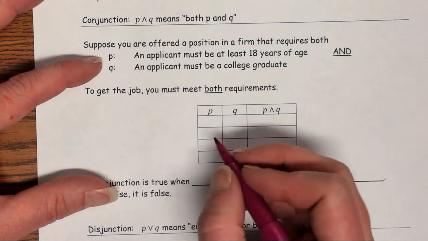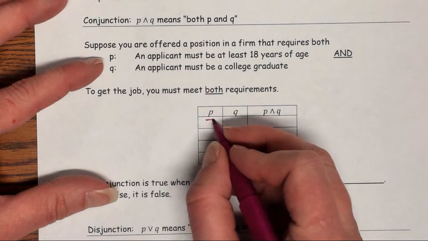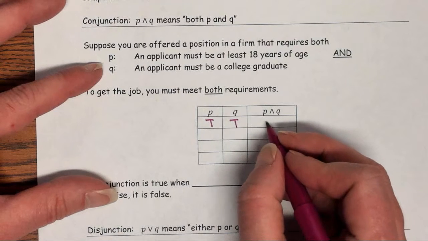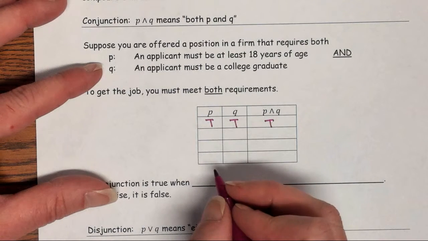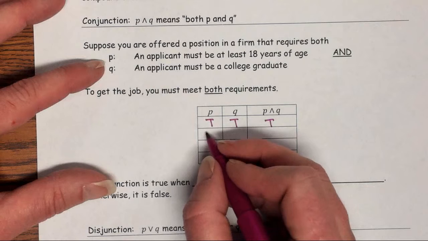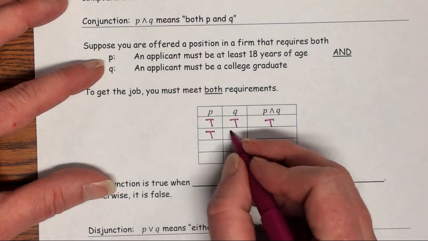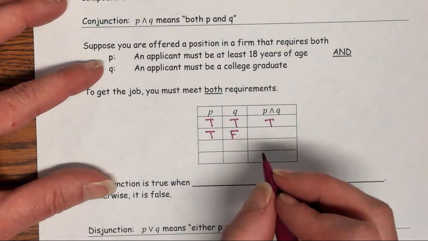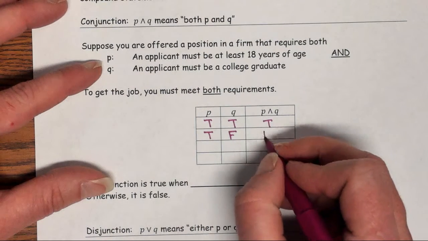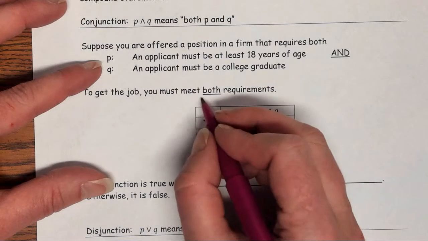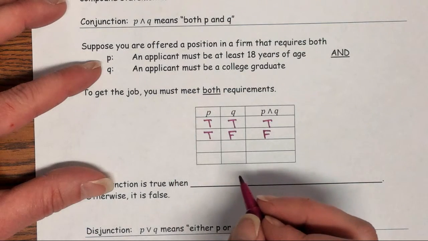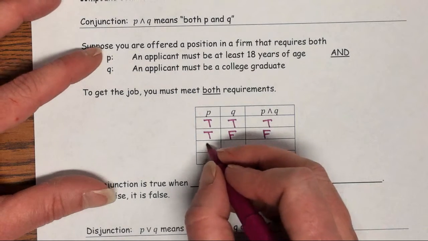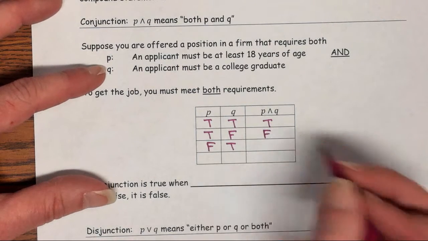Well, the first option is that you are 18 and a college graduate. Do you get the job? Yes, you met both requirements. What about if you were 18 but not a college graduate? So the first statement is true, the second one is false. Well, you're not getting the job because you have to meet both requirements. What's another option? Okay, what if I'm not 18 but I do graduate college?